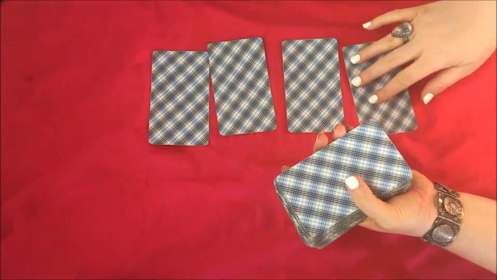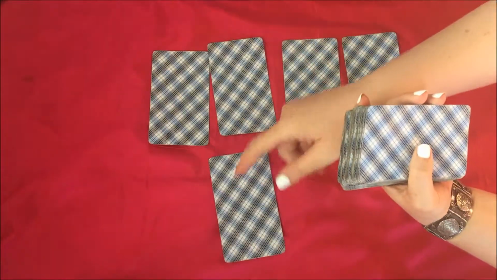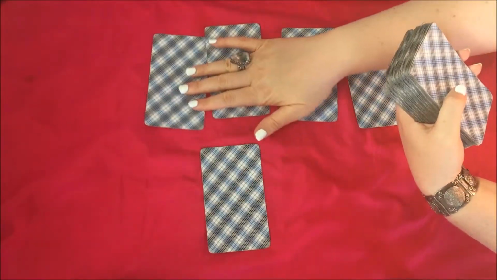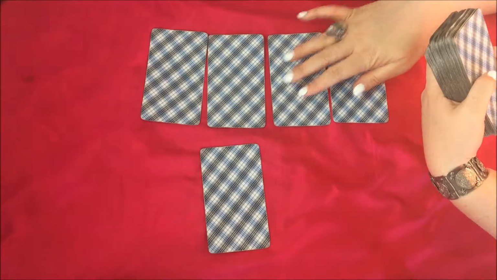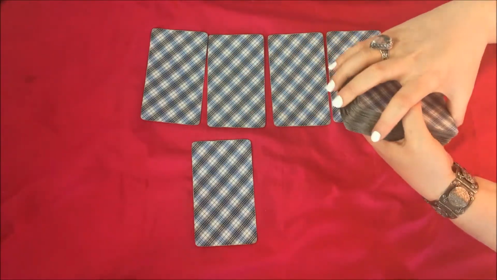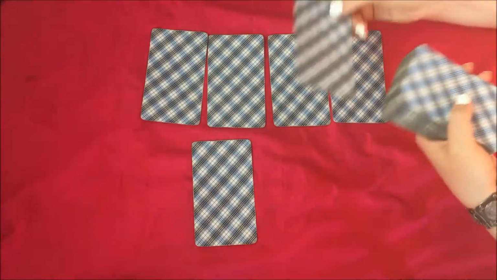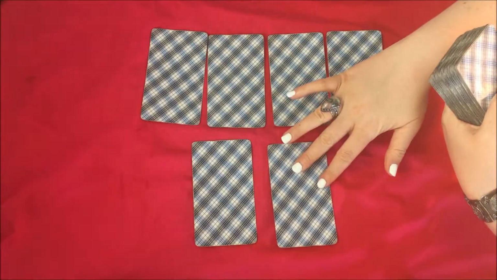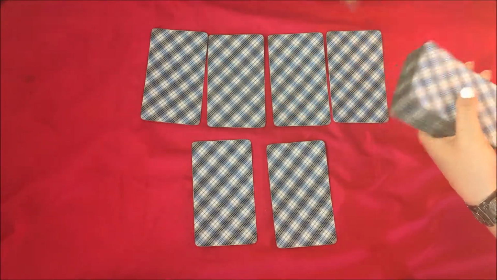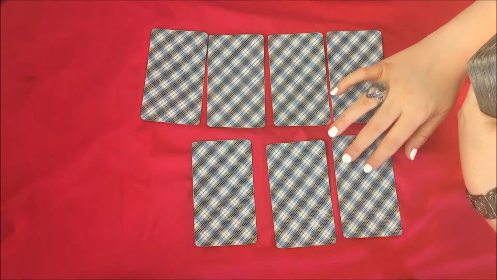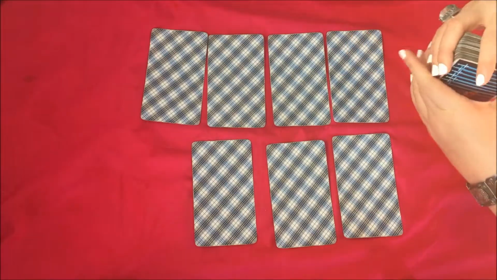So then we have the way forward. Let's see if you can get this in the shot. We have the way forward. And then we have the best option concerning your choices. And then finally the outcome or resolution of this.